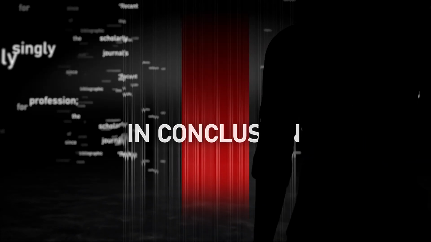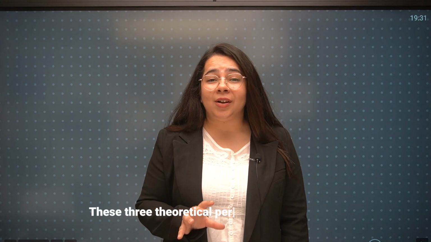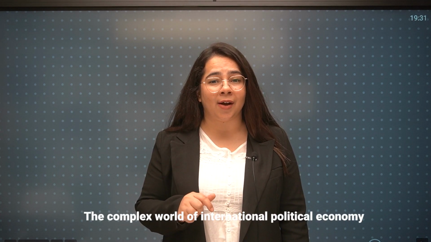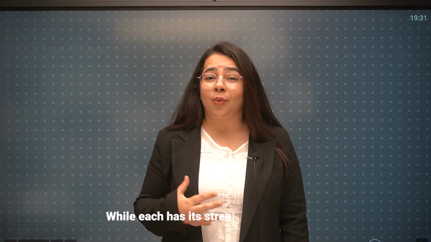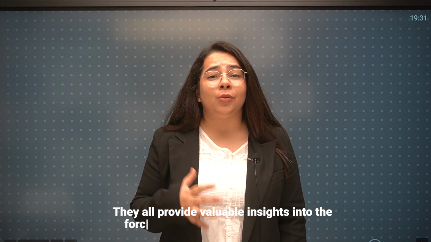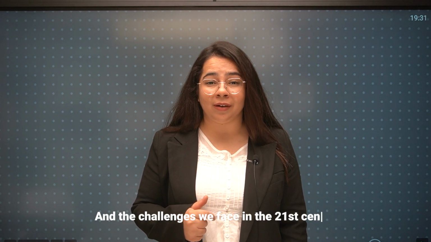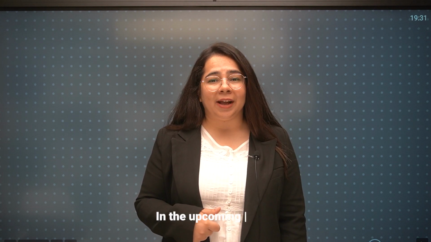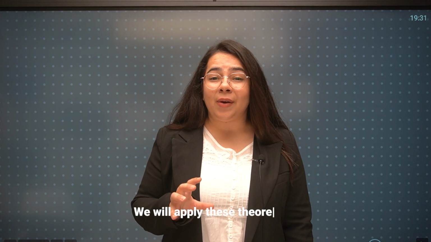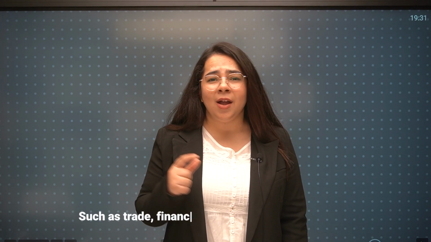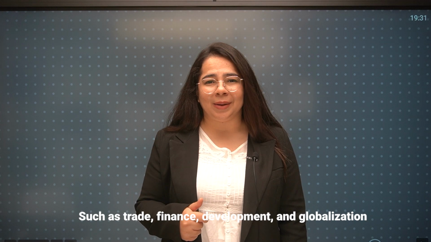In conclusion, these three theoretical perspectives offer different lenses through which we can analyze the complex world of international political economy. While each has its strengths and weaknesses, they all provide valuable insights into the forces that shape the global economy and the challenges we face in the 21st century. In the upcoming lectures, we will apply these theoretical perspectives to various IPE issues such as trade, finance, development, and globalization.